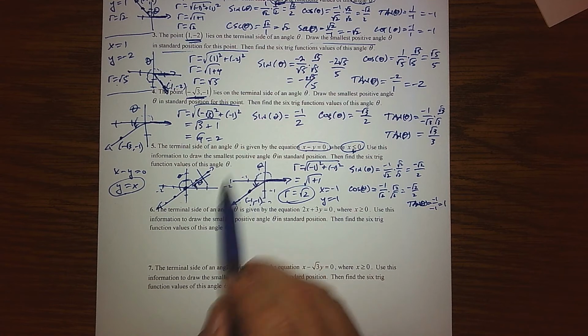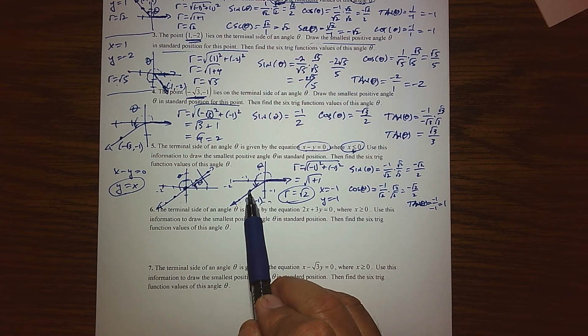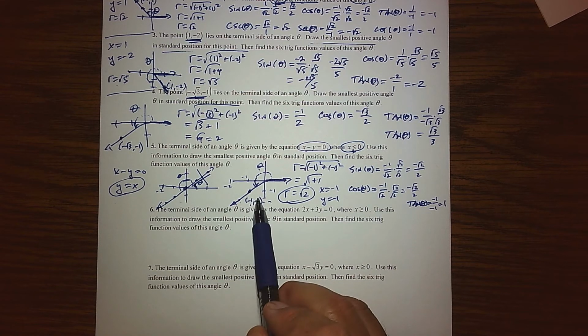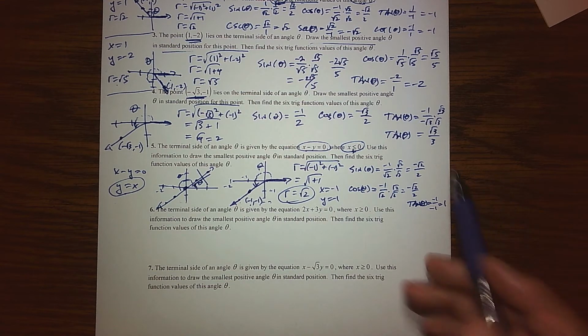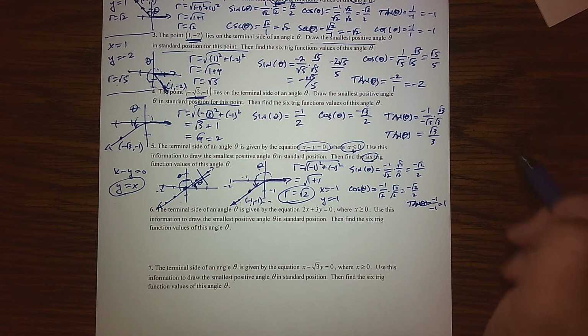I was able to draw a picture of it, right? I was able to find an ordered pair on its terminal side, and because I have all that, my definitions are in play. All right, so again, there's your big 3. I'll let you guys find the secant and the cosecant and the cotangent using those definitions or just considering reciprocals. So let me demonstrate this one more time.